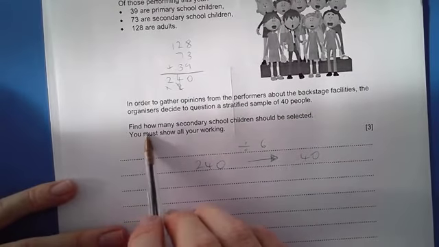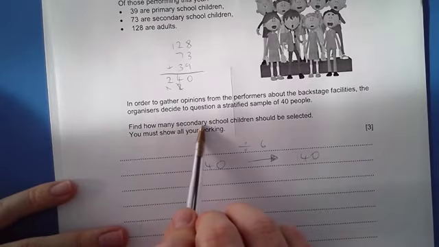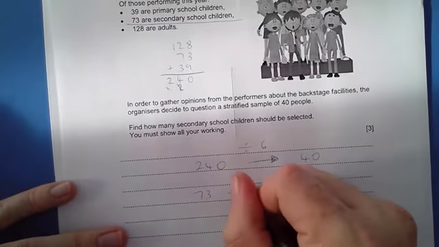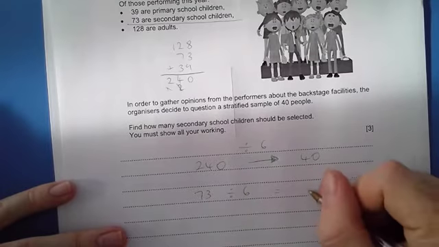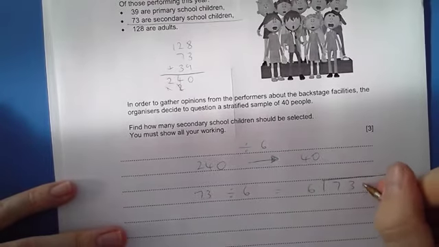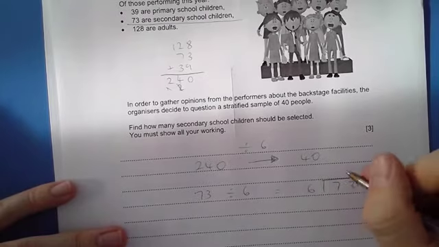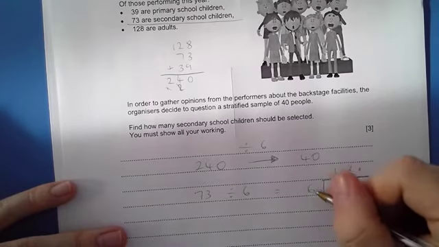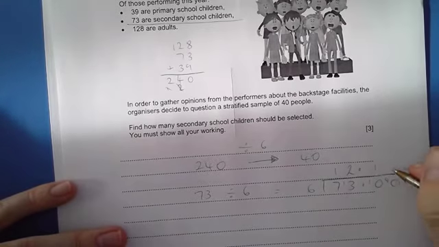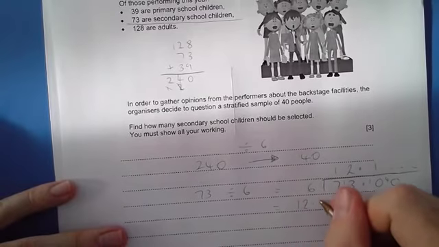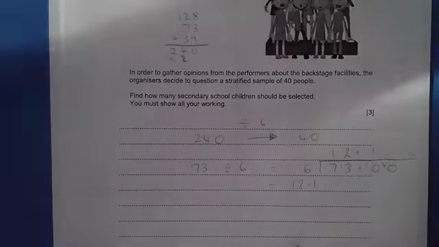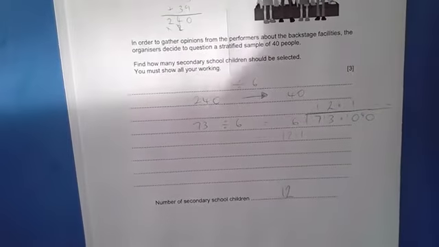Okay. Now it says, find out how many school children should be selected. You must show your working. Well, how many secondary school children was 73? So I want to do 73 divided by 6. Okay, so again, bus stop coming up again here, 73.00, just to start working it out. 6 is in 7, 1, remainder 1. 6 is in 13, 2, remainder 1. How many 6s into 10? 1, remainder 4, and so on. So 12.1 children. So therefore 12 children. Okay, so that would be enough to get my marks there for what I've done.